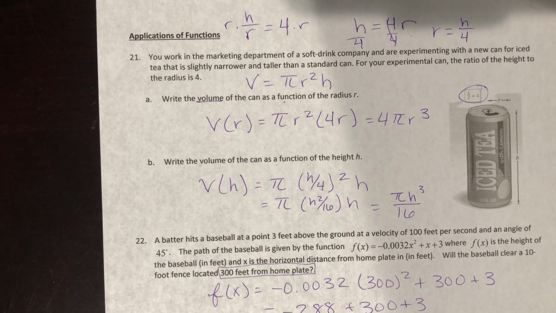All right, you try 23. It's the same as 22, and then check your answer with the key. And that is a conclusion of 1.4.